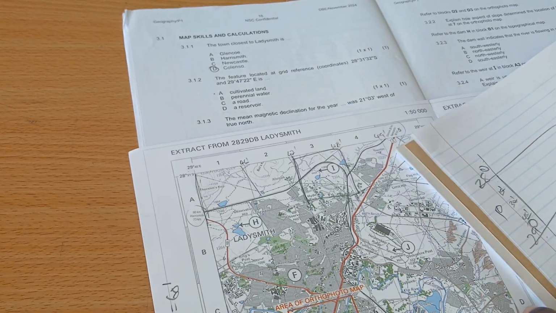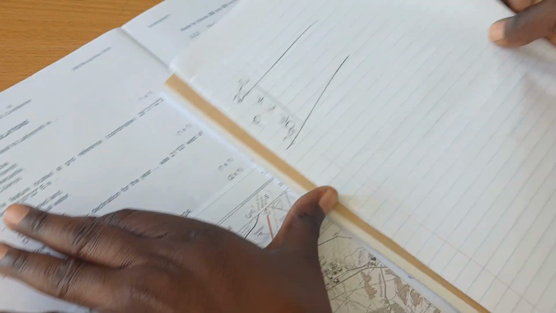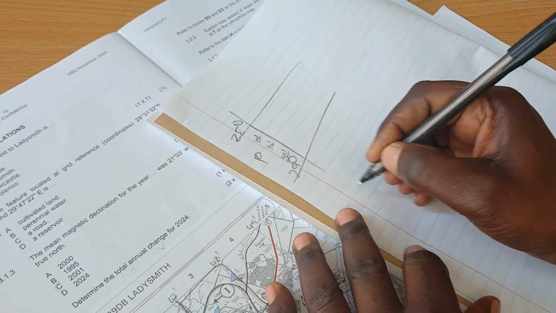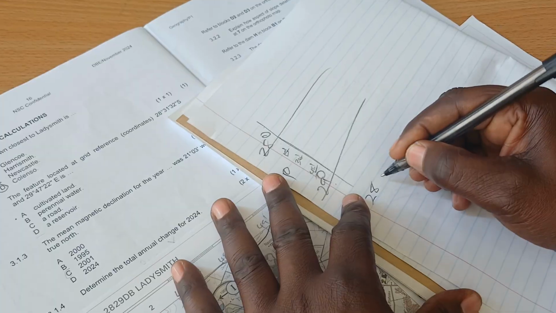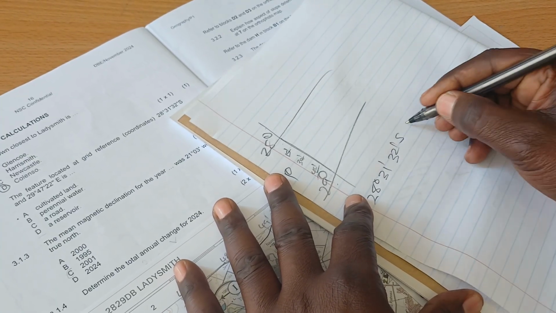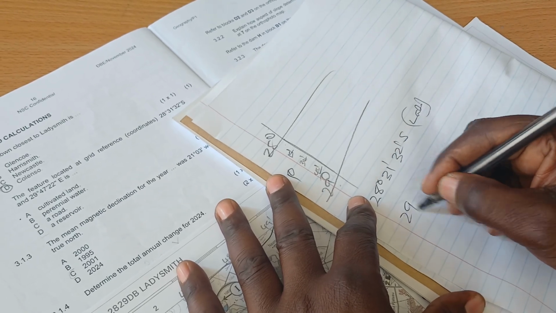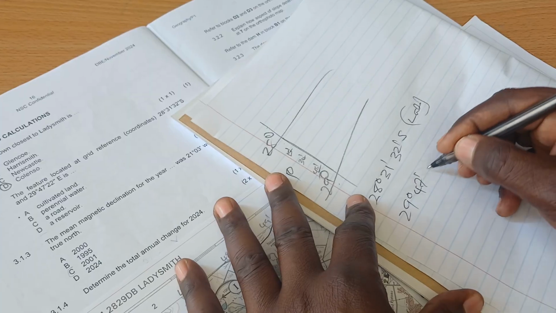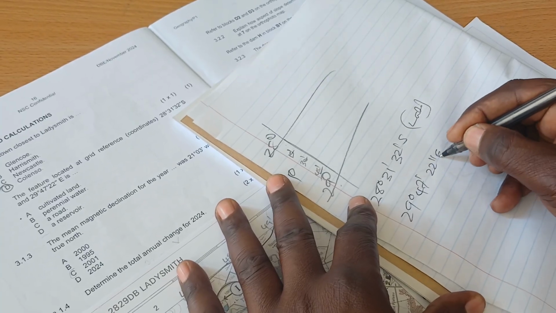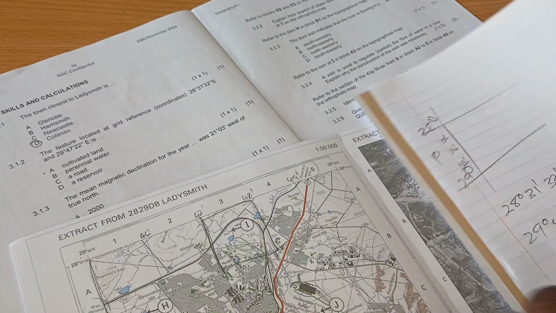So we have got two things that we have here. Let me show you how this is done, the simplest way. I'm going to write my latitude. That is 28 degrees, 31 minutes, 32 seconds south. This is my lat. My longitude is 29 degrees, 47 minutes, 22 seconds east. The easiest way to find the exact feature, you do like this.